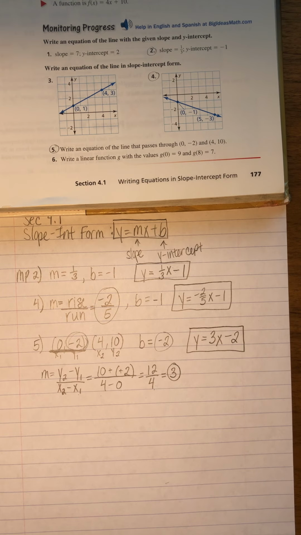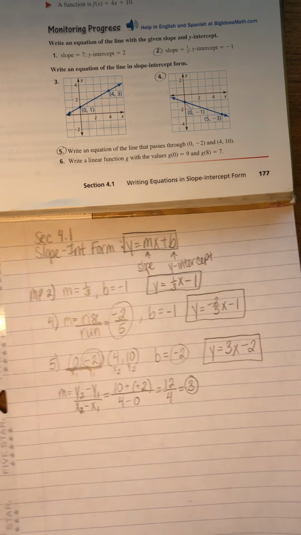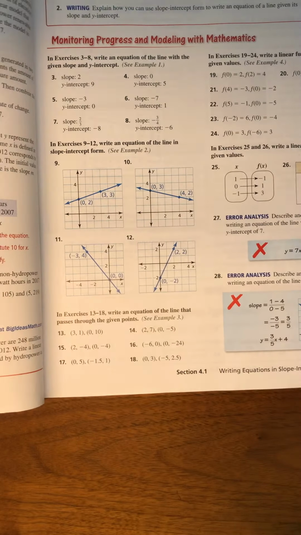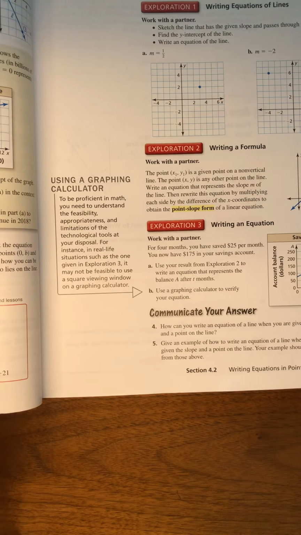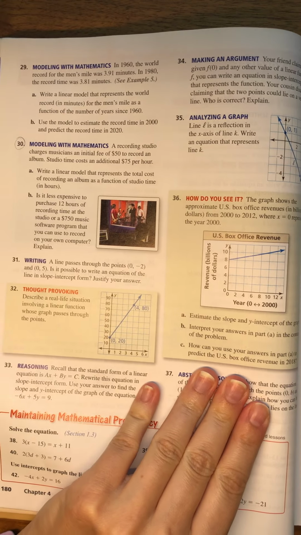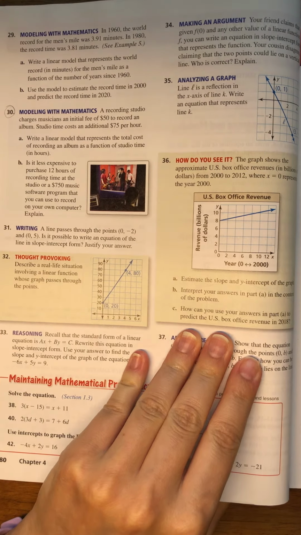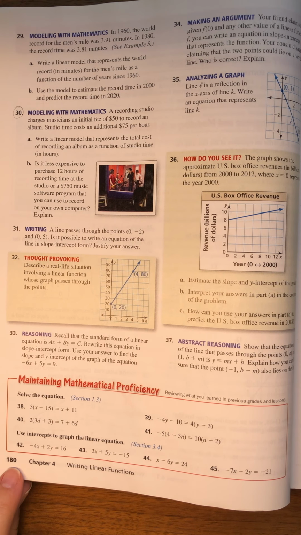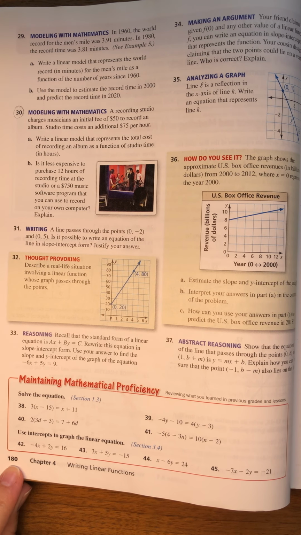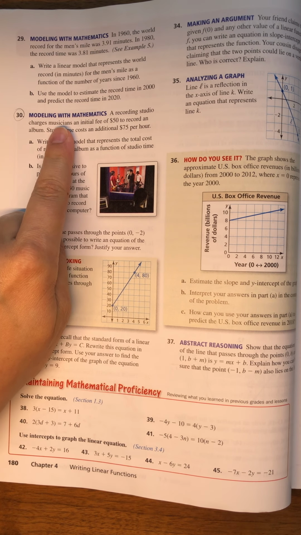Okay, we're going to look at one more question here. Let's look at a real world example. I'm going to go into the exercises from 4.1, and I'm looking at number 30. Just so you can look too if you want, I'm on page 180. We're looking at number 30.